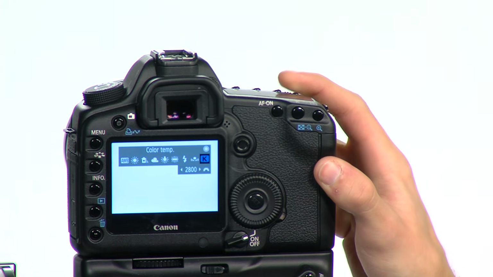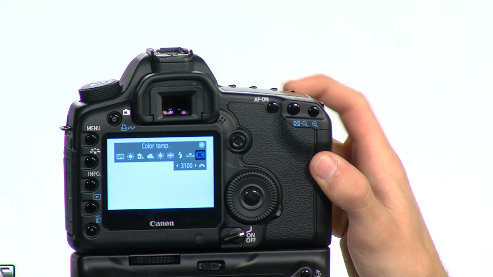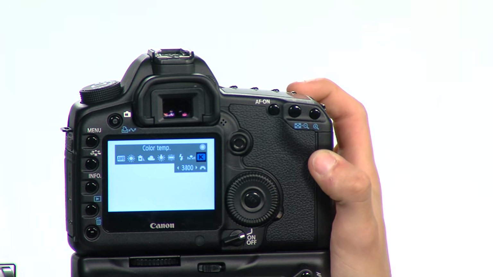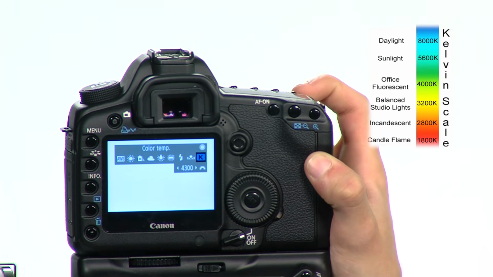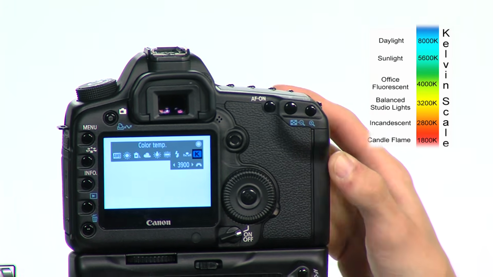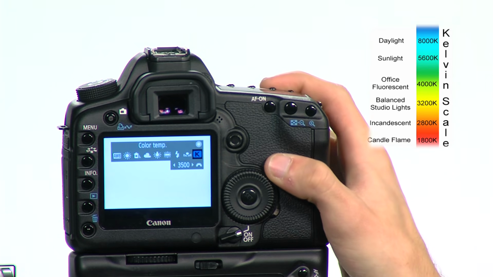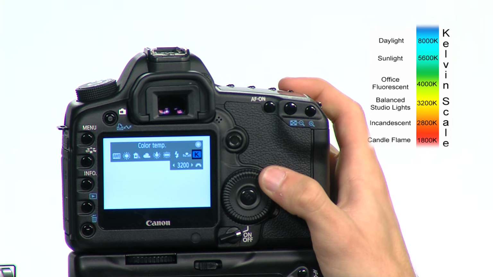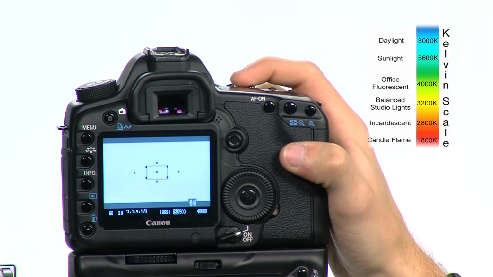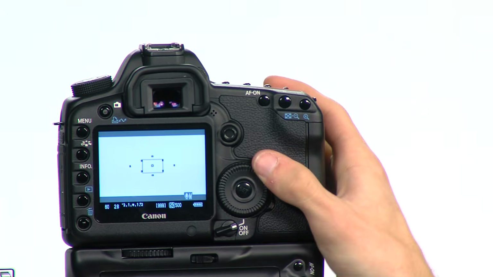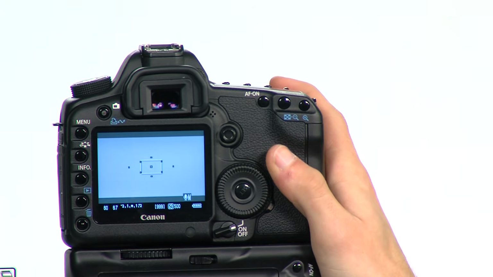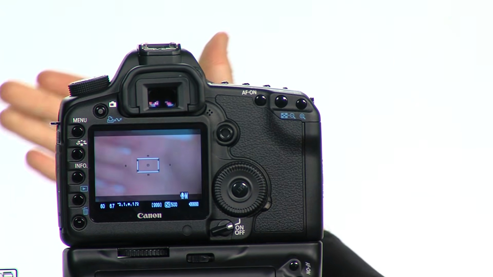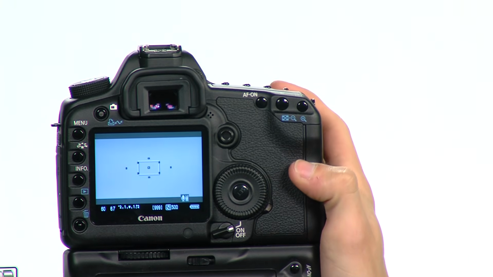These are kelvins. So for normal indoor lighting, you're around 3200. Outdoor, it's around 5600 are the presets. Now, I'm going to just choose 3200 for now, and then hit set. And then I can press white balance and it goes away. But if that didn't work for me, let's say I didn't want that, or the colors were wrong, or something was wrong, I can always do a manual.